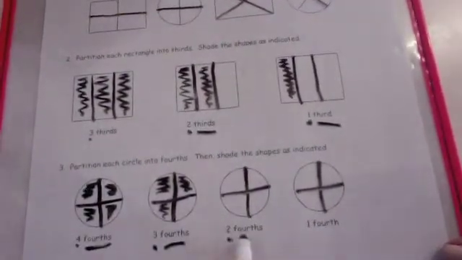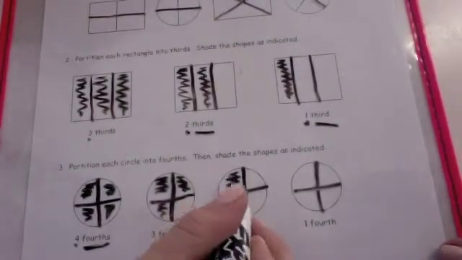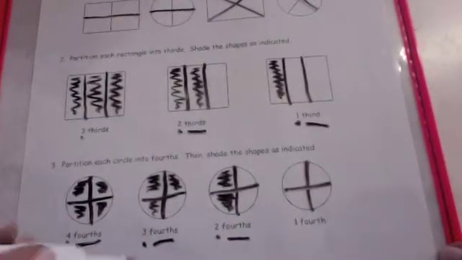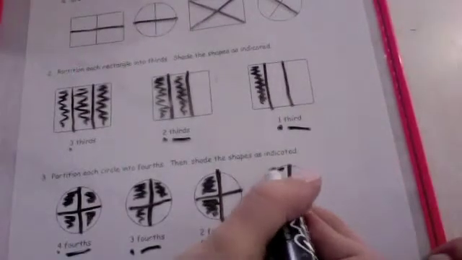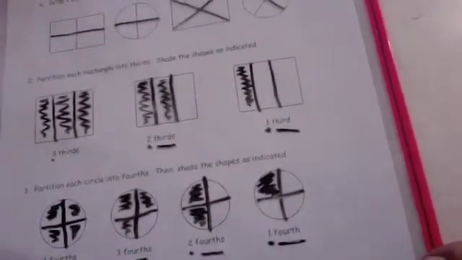Now I want to shade in 2/4. 1, 2. 2/4. Wow, that kind of looks really similar to 1/2. It looks really similar because 2/4 and 1/2 are the same thing, the same amount. Let's take a look at this one. It says 1/4. Now I only want to shade in 1 out of those. So here I've got 4/4 or 1 whole, 3/4, 2/4 or 1/2, and 1/4.